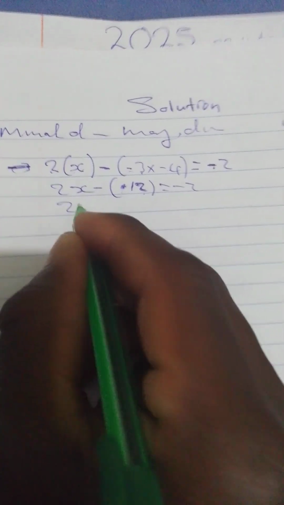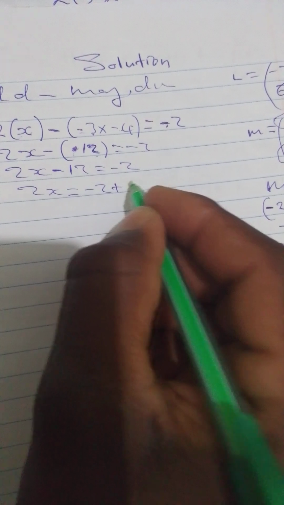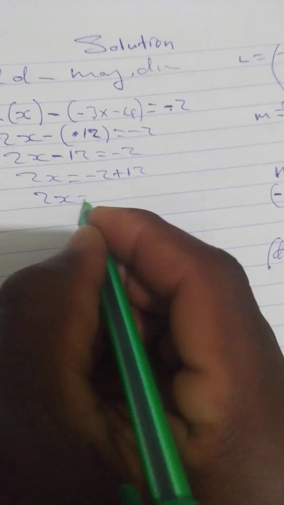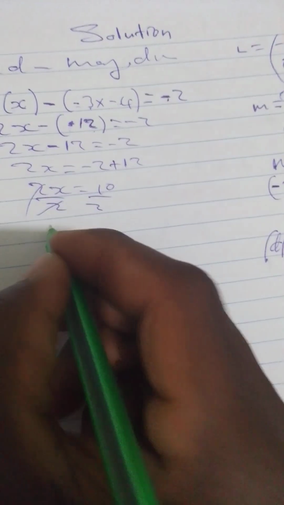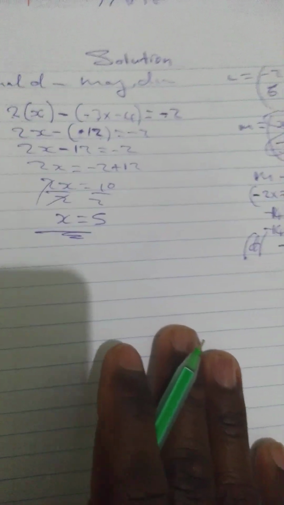So it will be 2x minus 12 is equal to -2. Since we are looking for this value, 2x is equal to -2 plus 12. It will be 2x is equal to 10, divided by 2, it will be 5. So this 5 is our value of x.